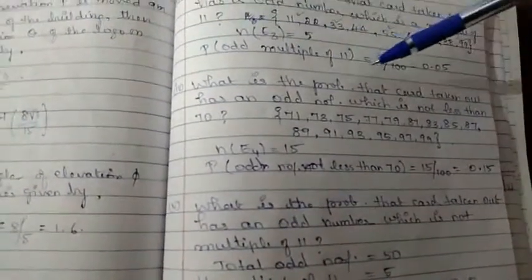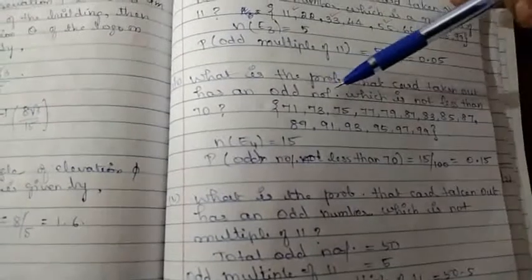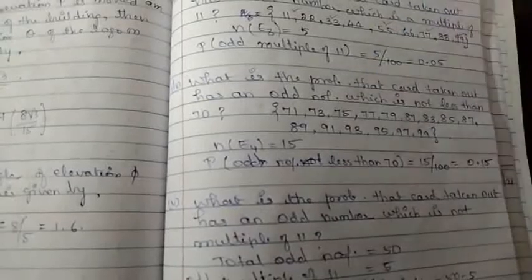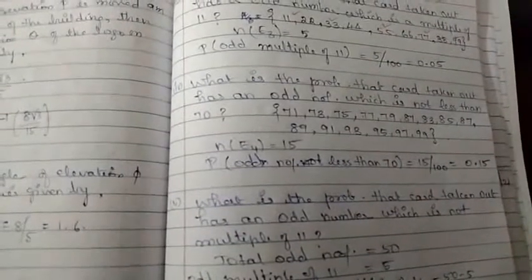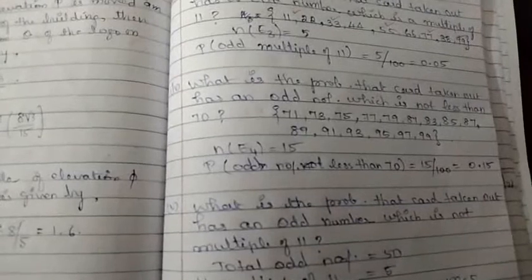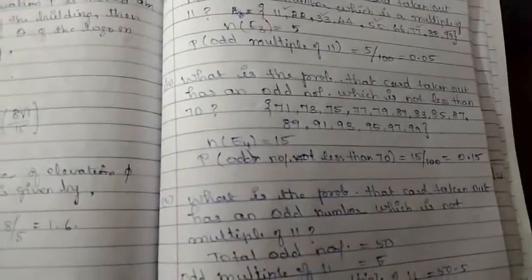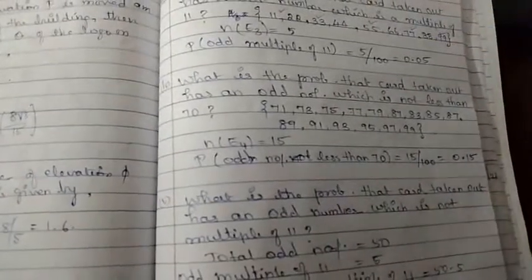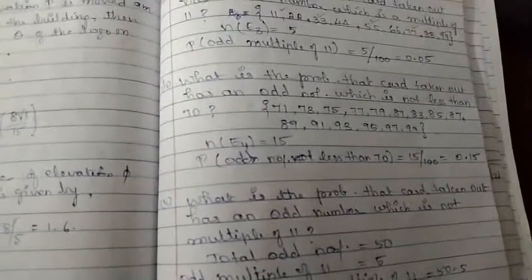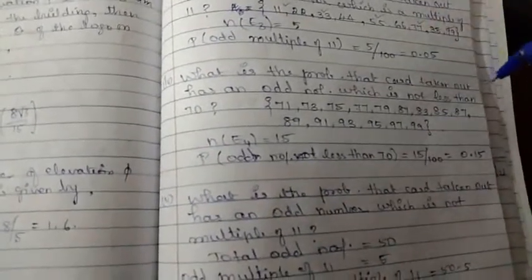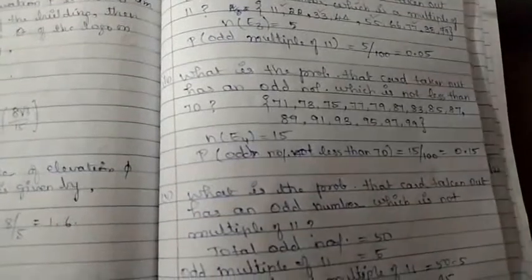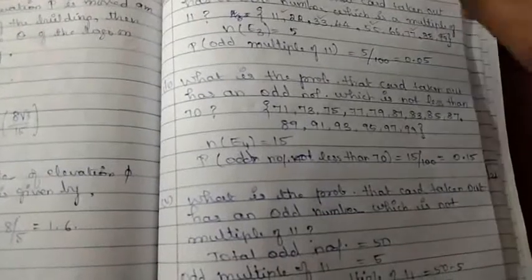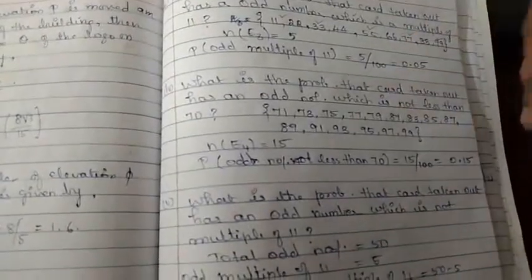Next question, what is the probability that the card taken out has an odd number which is not less than 70? So it should be an odd number and it should not be less than 70. As far as probability is concerned, it is very easy to solve, but you have to understand the question properly. By mistake, if you take it in the other sense, the entire answer will go wrong. So here the number should not be less than 70. Instead of giving you greater than 70, they have given you not less than. So understand it and list out the outcomes.